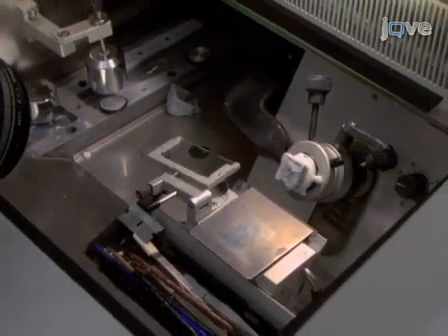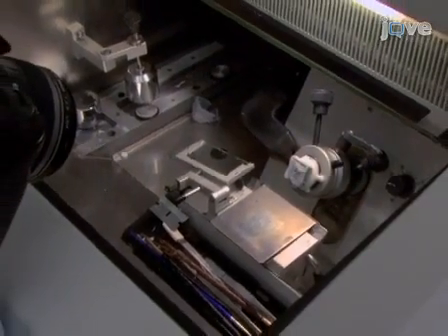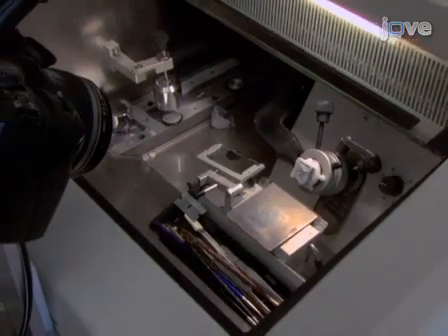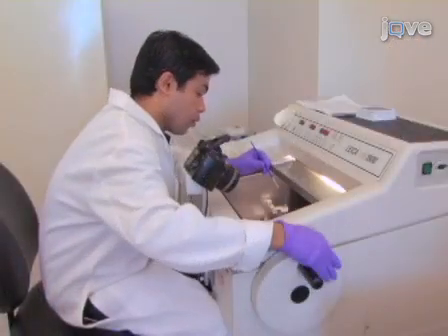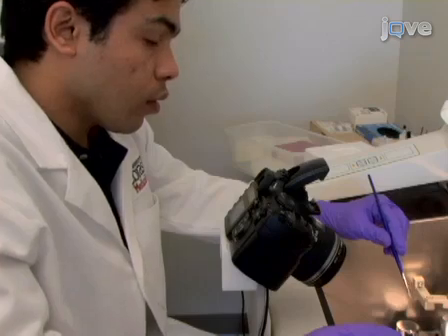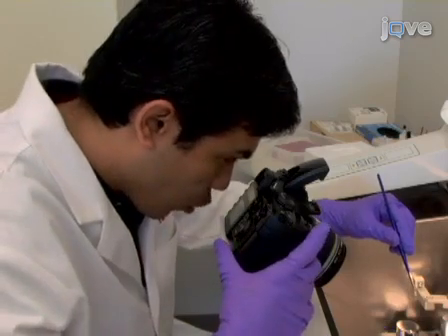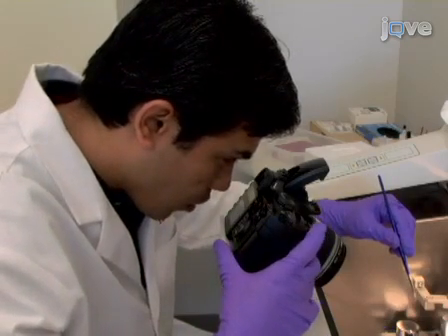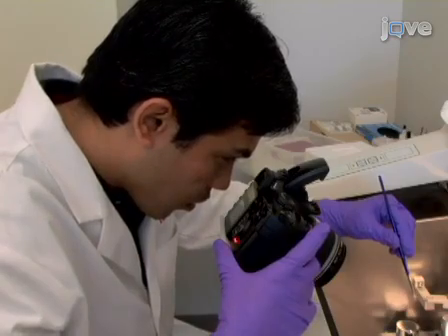Acquire block face images using a digital camera mounted to the front of the cryostat. Images should be taken every 50 micrometers through the entire brain volume. Number the slices to allow registration within the volume after histological processing and staining.